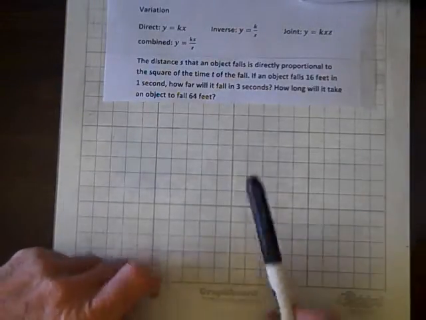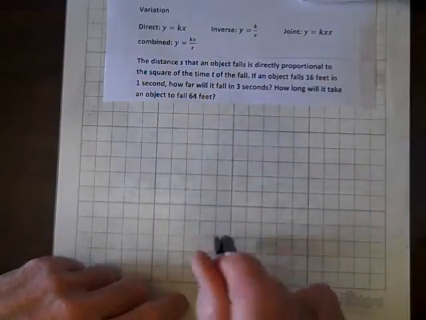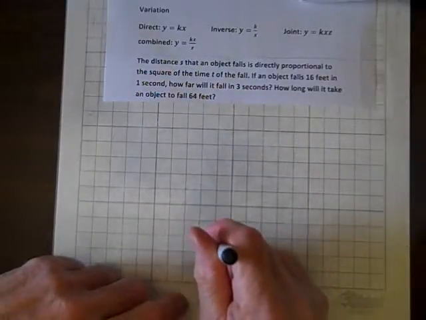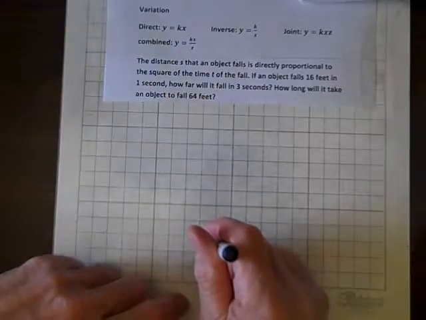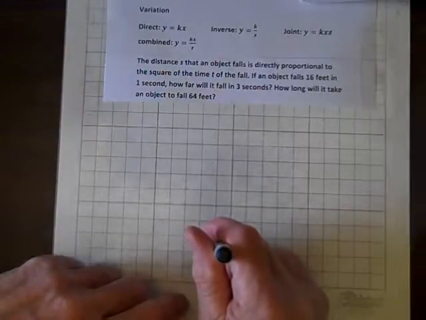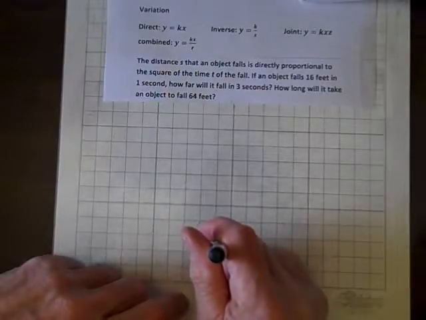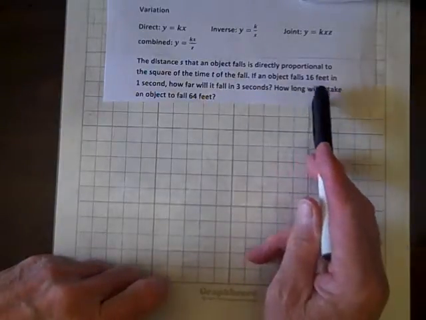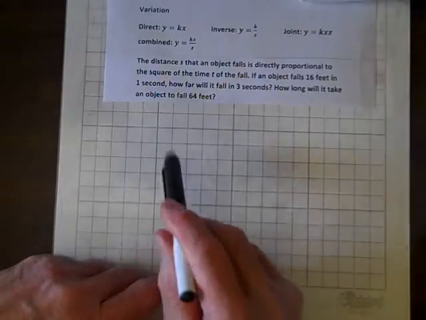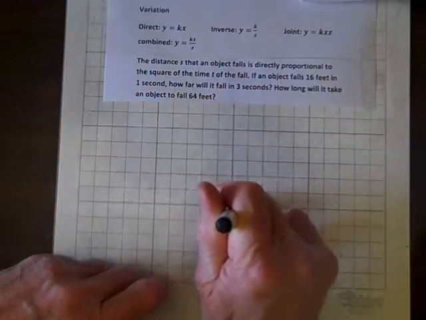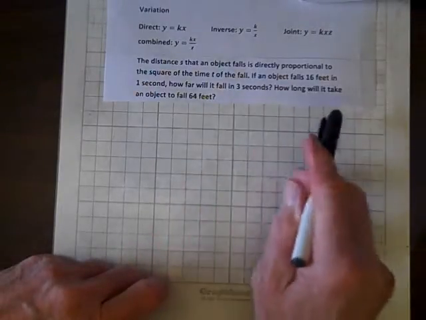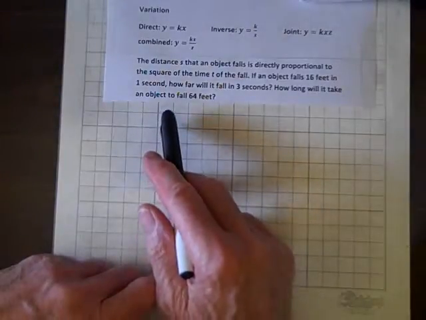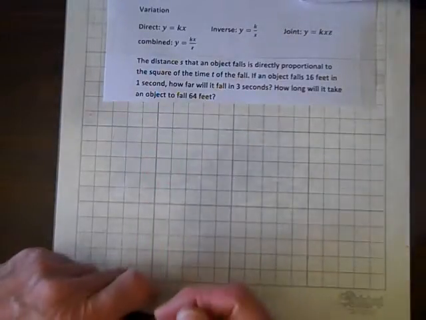Finally, we will solve a problem using variation. And here's our problem. The distance s that an object falls is directly proportional to the square of the time t of the fall. If an object falls 16 feet in 1 second, how far will it fall in 3 seconds? How long will it take for an object to fall 64 feet?